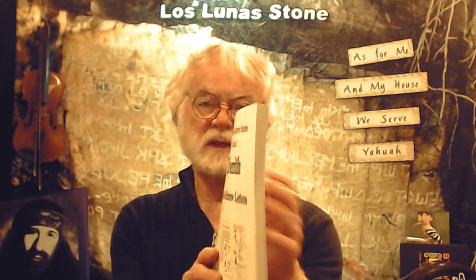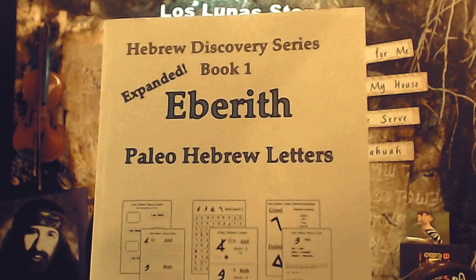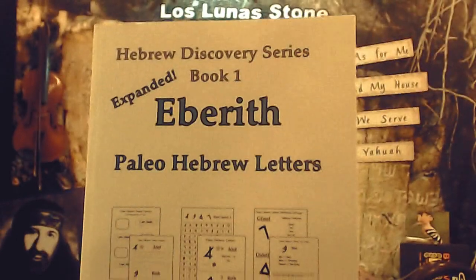But this is a thick book, and she's coming out with another one to help train people with verbs and nouns, actual words. This is more of a study on the letters. See, it says Paleo Hebrew letters. And this is book one. Pick one up.